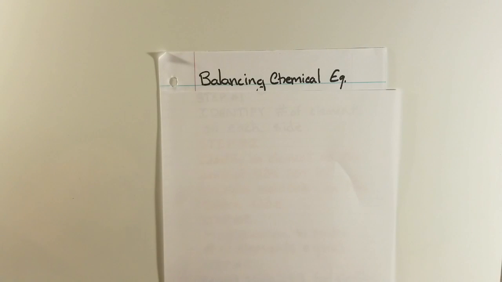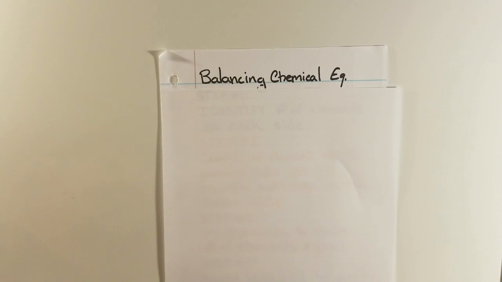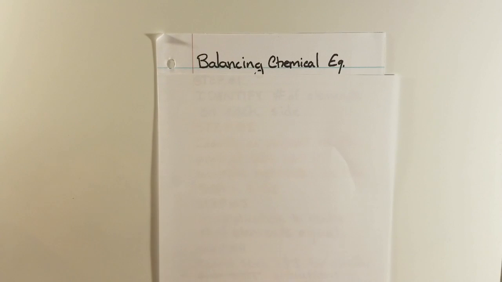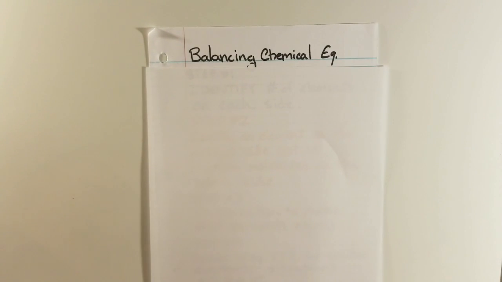All right, today we're going to be learning how to balance chemical equations. I personally love balancing equations very much so. I made a step-by-step lesson on how to do it. It should be pretty simple. And the key to balancing chemical equations is to do lots of problems, and you'll become very familiar with the process, and everything becomes very simple once you do it multiple times.